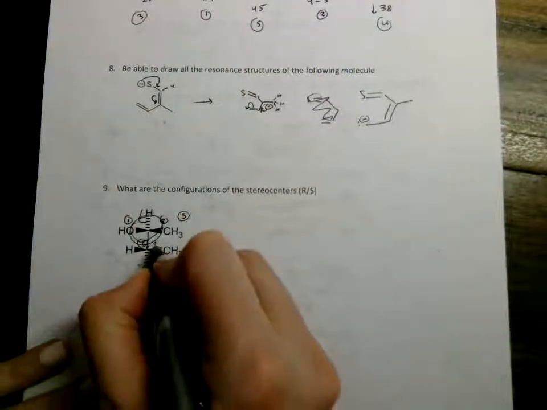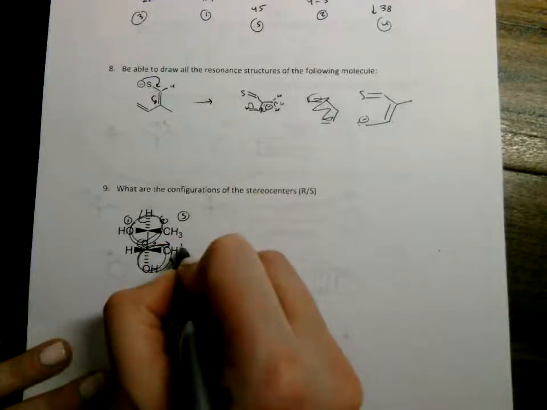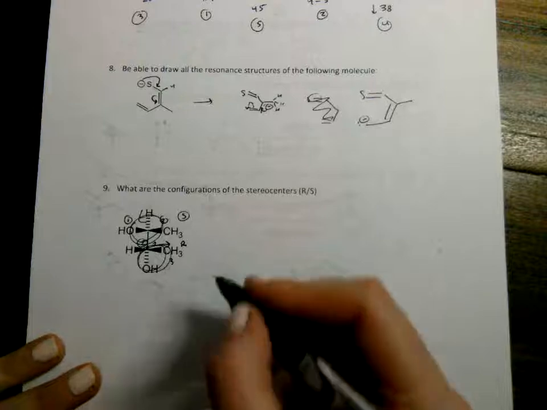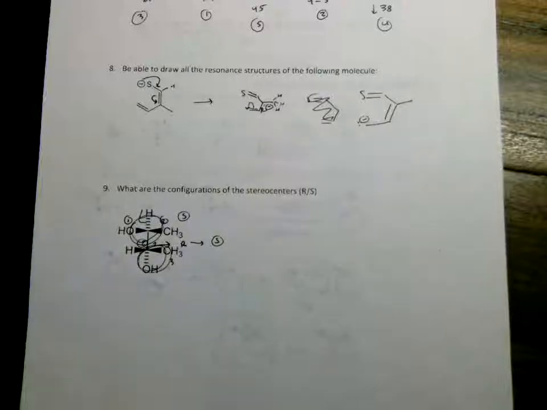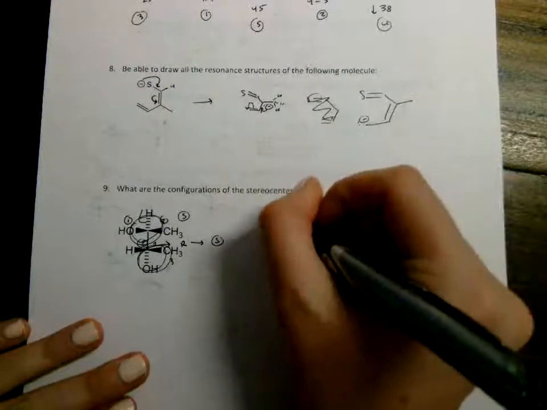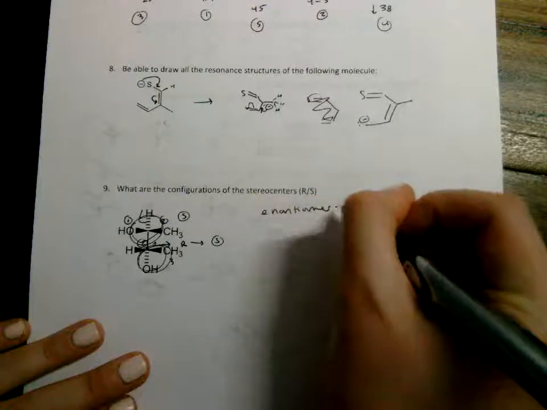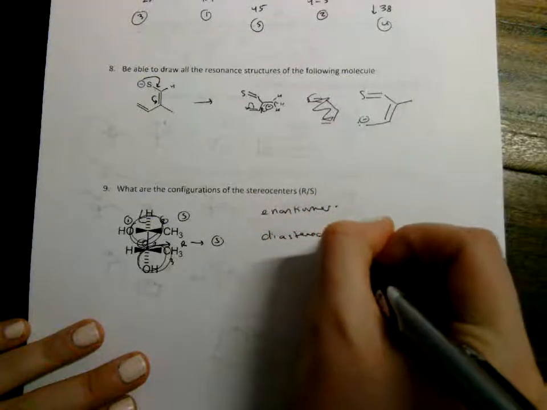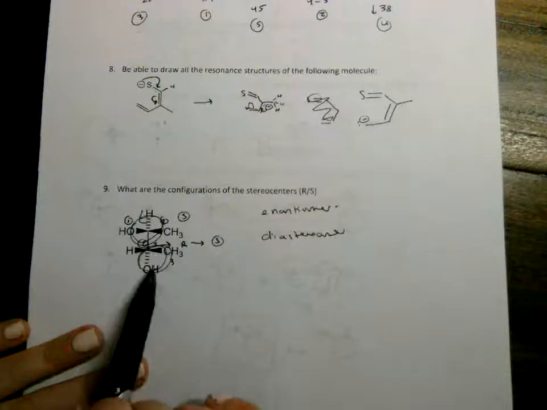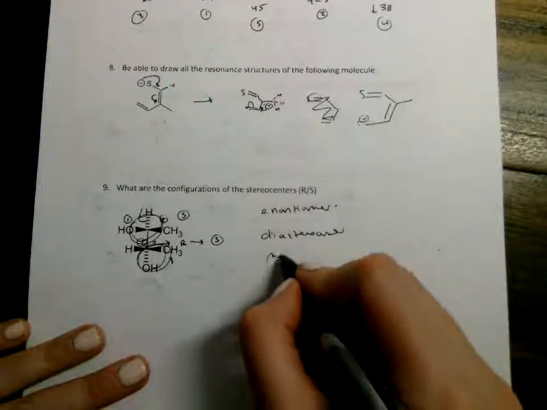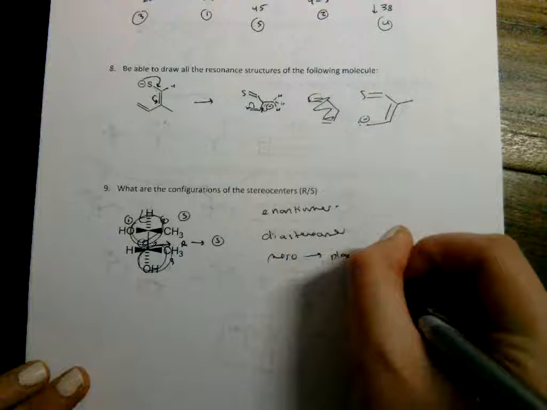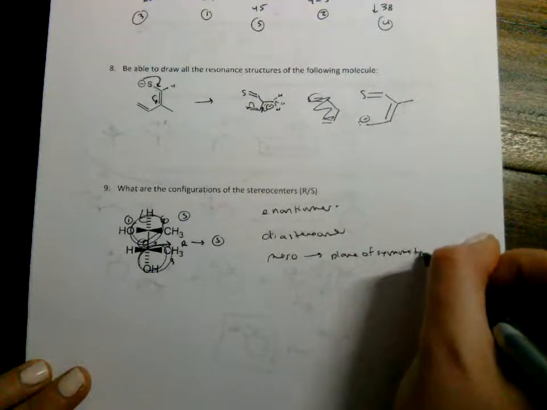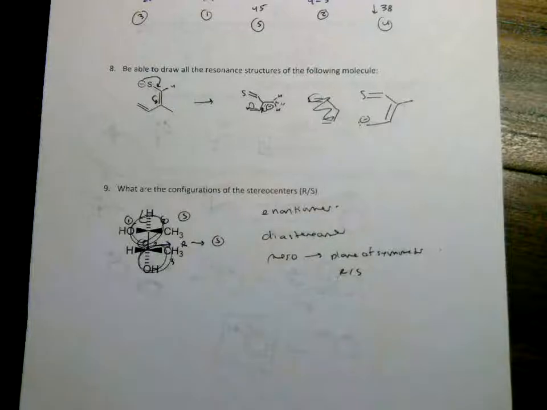Now on the bottom, they actually have the same priorities, 1, 2, 3. So you'd think that would be R, except the hydrogen is pointing towards us, not pointing backwards, so we have to flip it. So this is an S configuration. So if you want to take this question a step further, you can draw the enantiomer, and you can draw a diastereomer, and there's a good bet, because each of these have carbon, alcohol, and hydrogen, that there might be a meso compound. And you can see if you can identify a meso compound. Usually meso compounds have to have a plane of symmetry, and they have R and S configuration. So that's just a way to take this group work a step further for you.